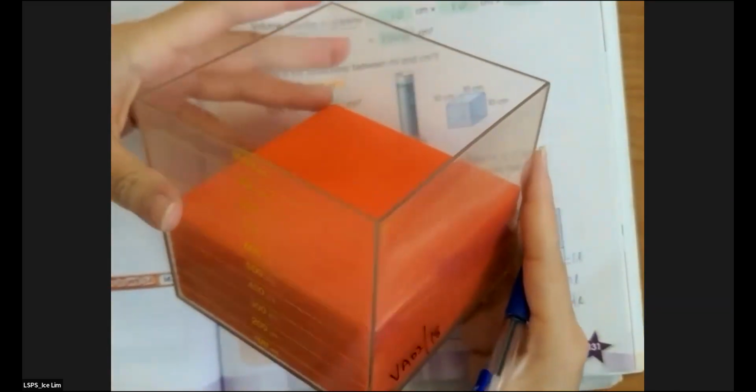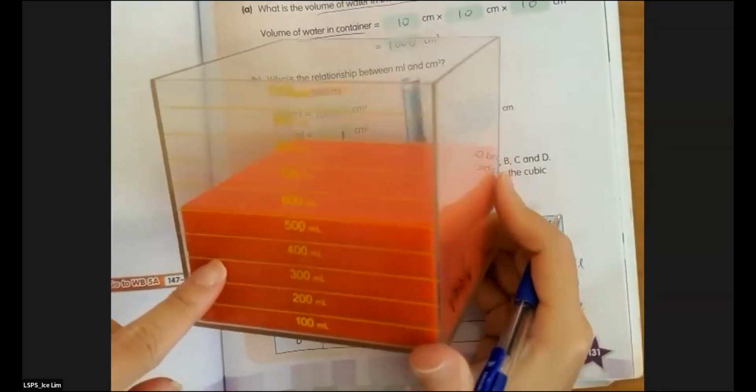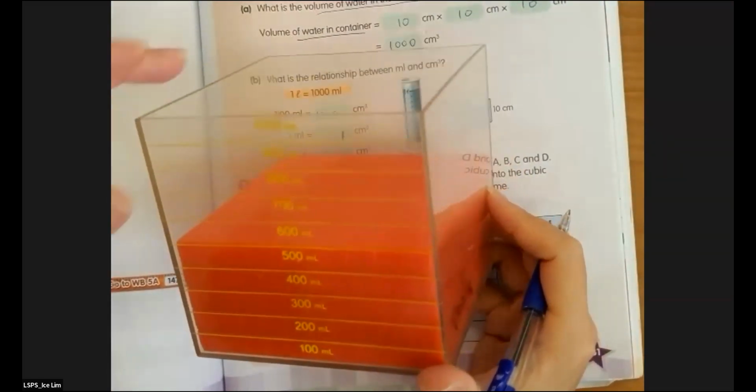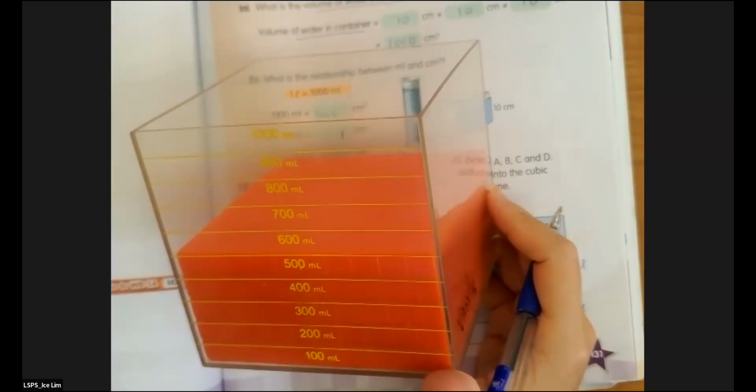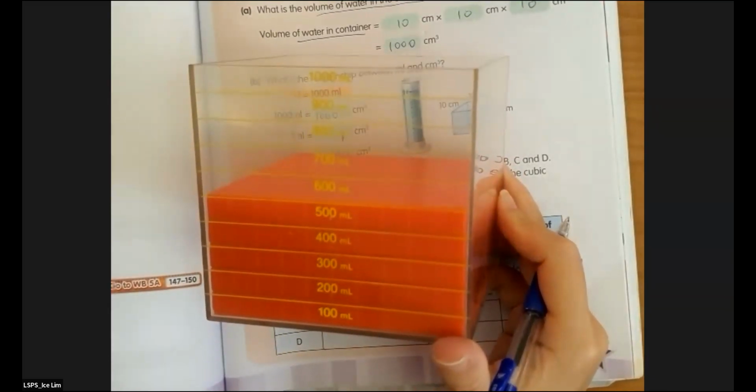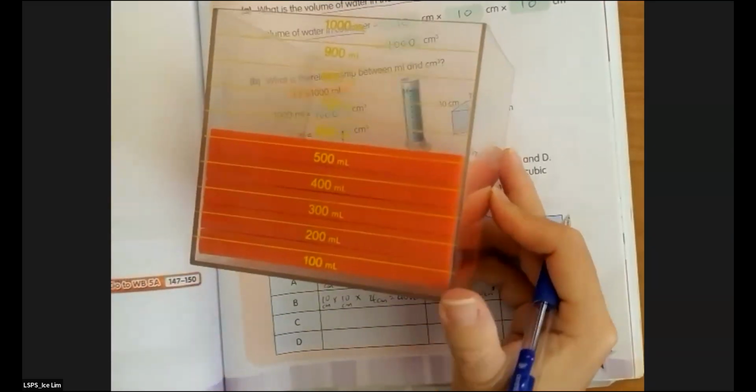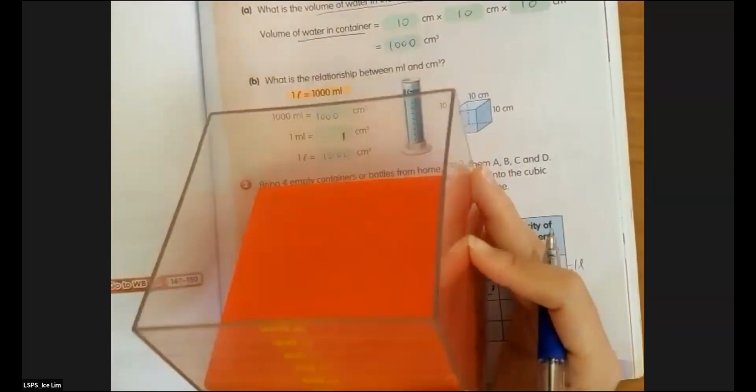No. Length change? No. What changes? Height. So if half full is 5 cm. Okay, what's the volume? 500 cubic centimeter. Okay, good. Very good, very good.